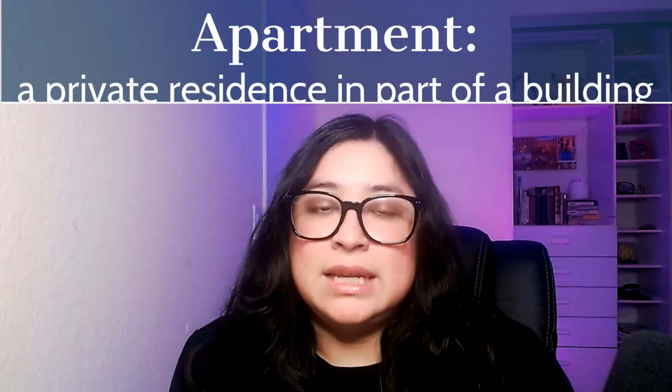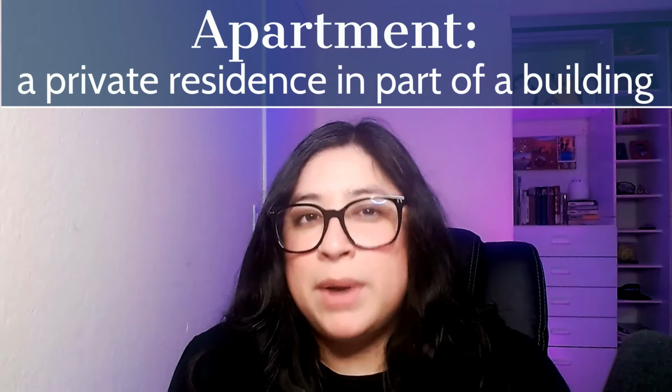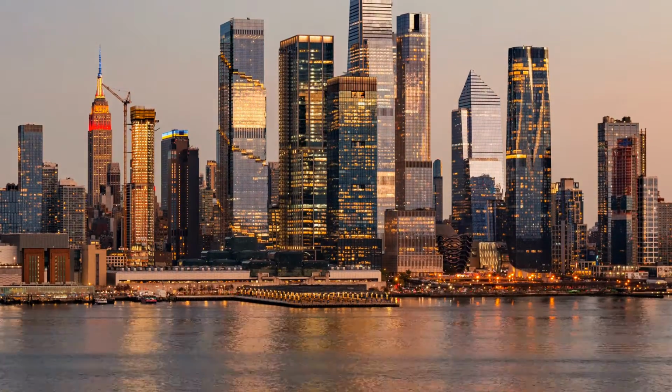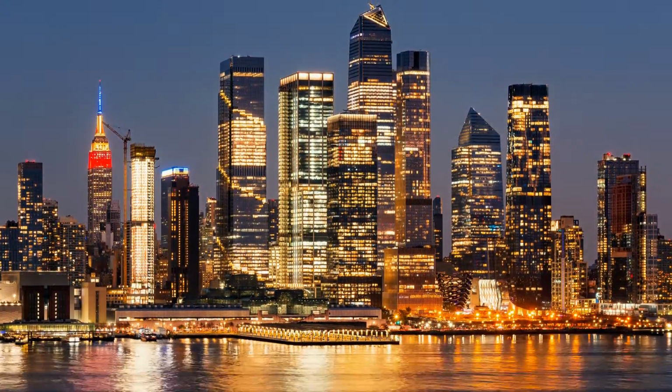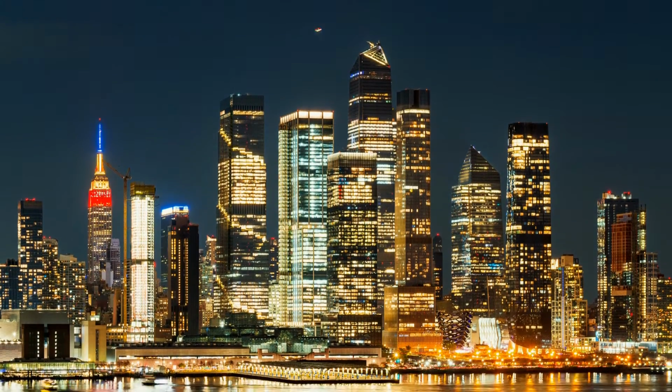Let's start with what the word apartment means. An apartment is a residence, a place where you can live. And when we say apartment, what we usually mean is one particular residence that is in a building that has multiple apartments. Usually, this is called an apartment building. There might be multiple floors, and on each floor, there might be a bunch of different apartments, and you are trying to find one apartment in that apartment building that you can move into.